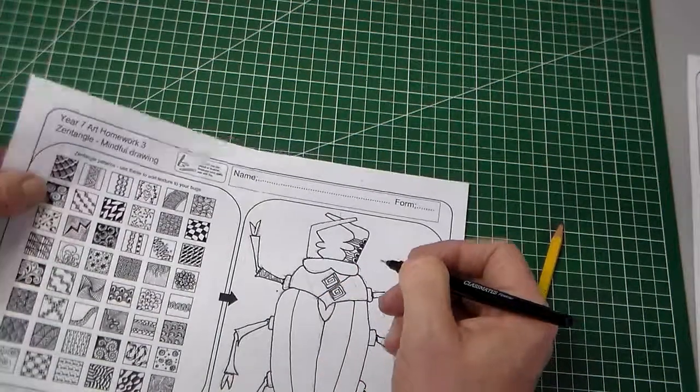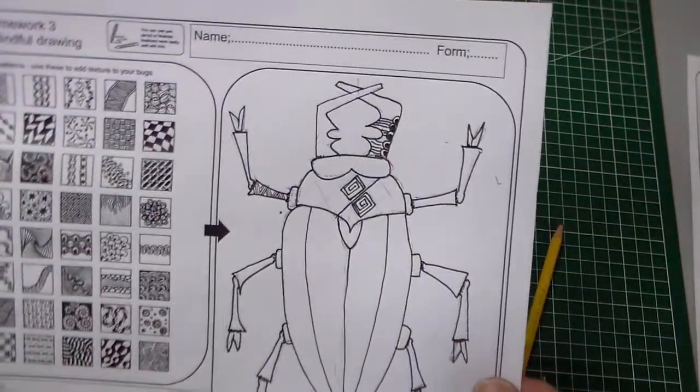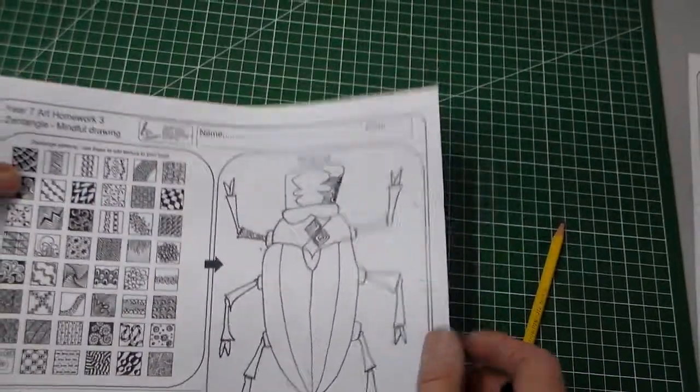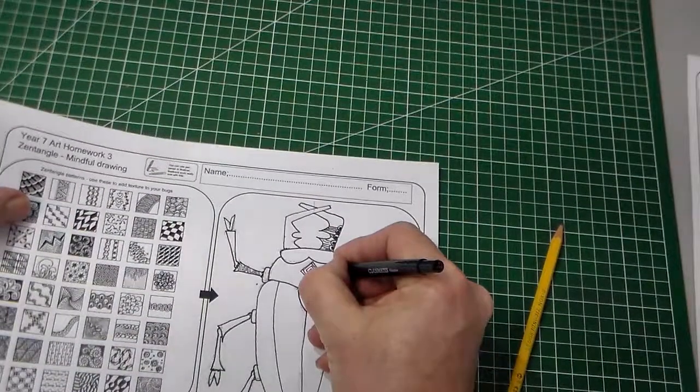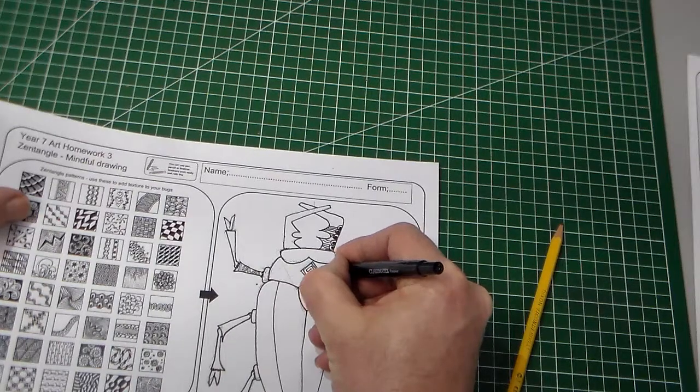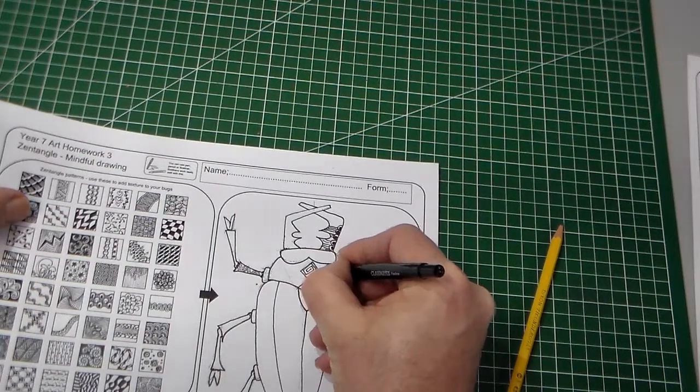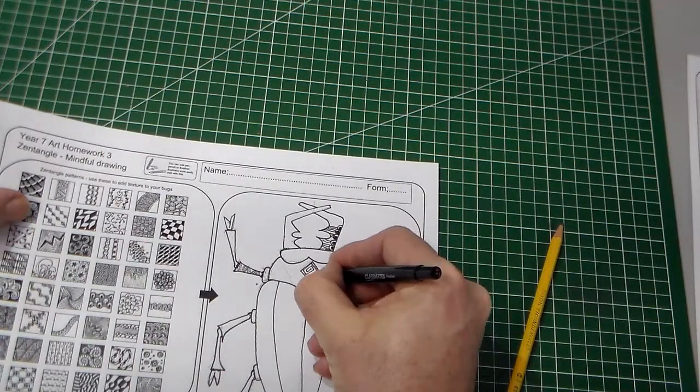And really with these Zentangle patterns, it's just starting, building them up, adding them a section at a time to complete the drawing.